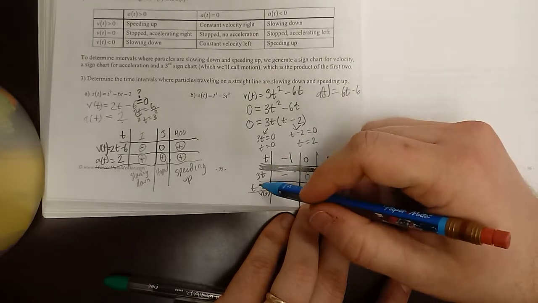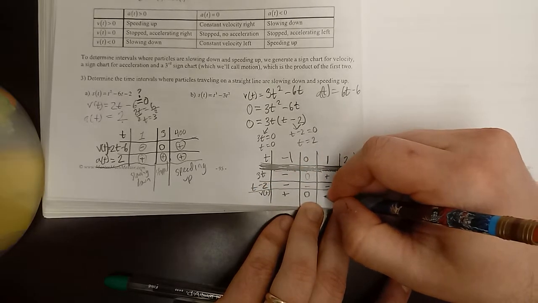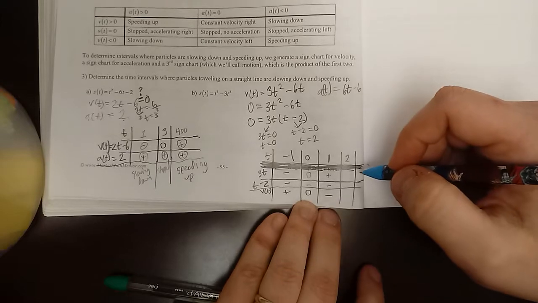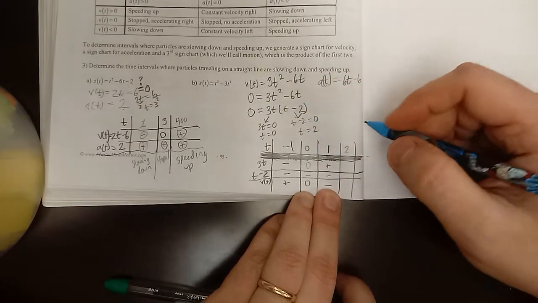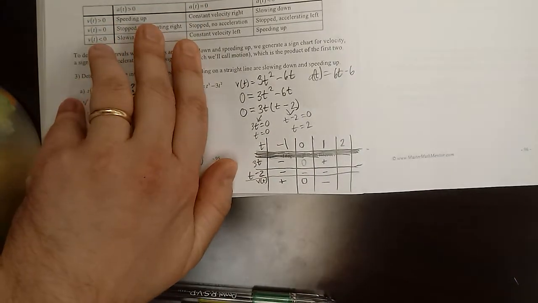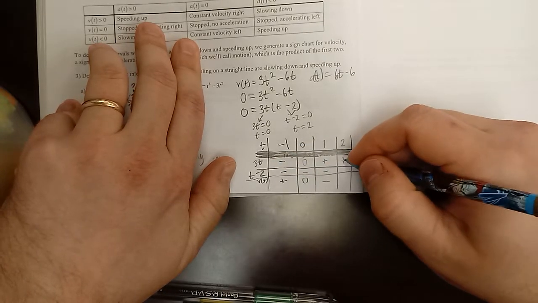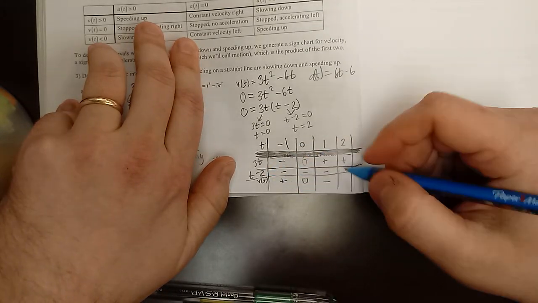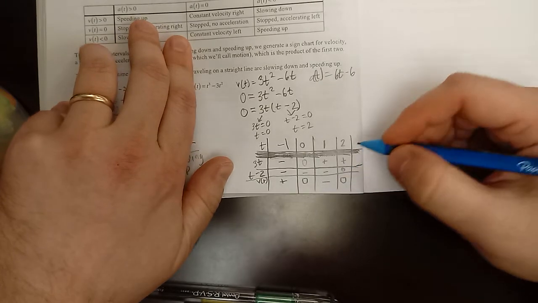Plug in the 1 for the t minus 2, and I'll get a negative. So positive times a negative is a negative. And then at 2, we were expecting it to be 0 again, because that's what we solved for a minute ago. Sorry about that. At 2, I plug in the 3t, I get a positive. Then at t minus 2, I get a 0. Aha, positive times a 0 is a 0.